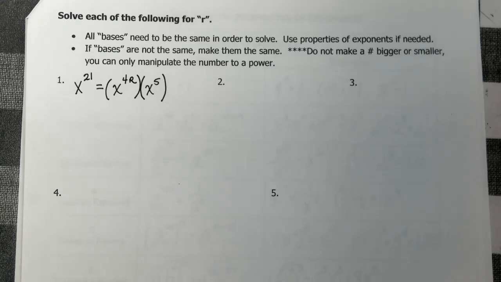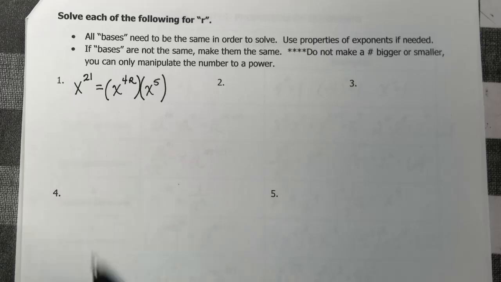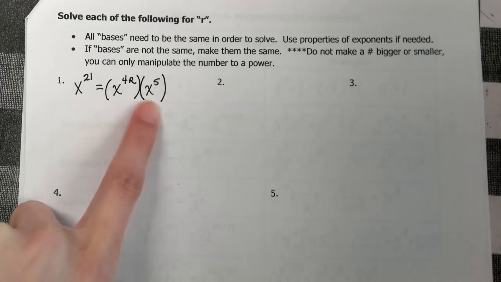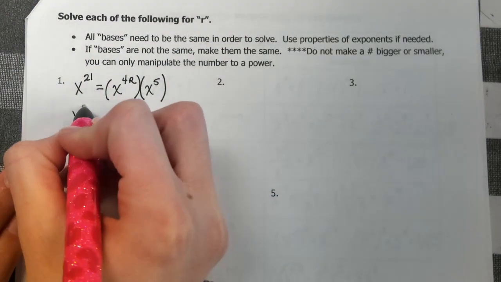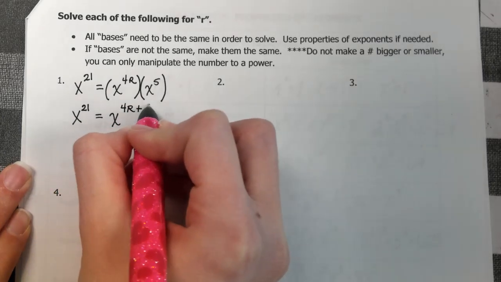Okay, so for your exponents to be able to be solved, your bases have to be the same. Okay, you are reducing the right side to get down to just one x. So you're using your properties of exponents to get like bases. Okay, once your bases are equal, then your exponents are equal. Okay, so if I'm looking here, what operation am I doing between x to the 4r and x to the 5th? Multiplication. So when I'm multiplying, what am I doing with my exponents? I'm adding. So x to the 21st is equal to x to the, I add 4r plus 5.